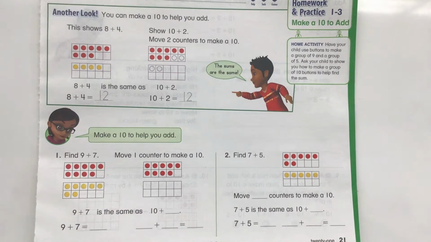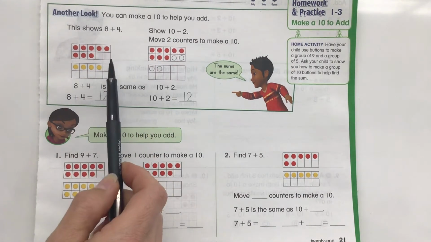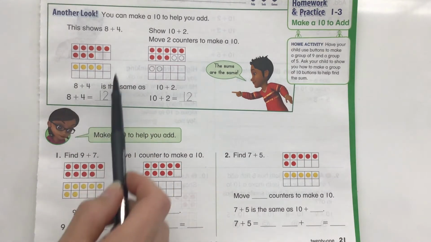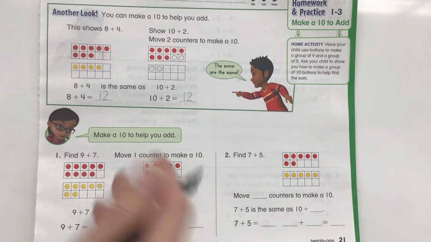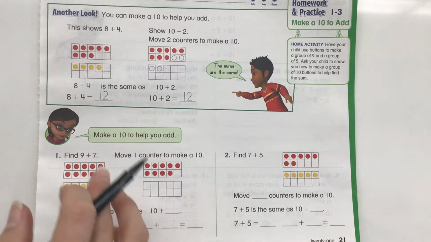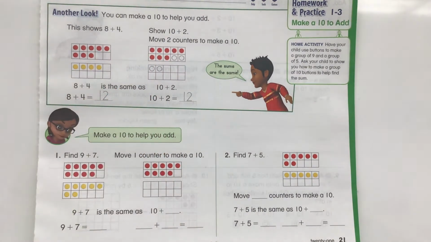All right, this is homework practice for second grade for lesson 1-3. So again, we're just following up from our lesson that we did earlier in class on making 10 frames. And we want to fill up the 10 frames so that we can add and get the answers a little bit easier, because if we can get it to a group of 10, it's easier to add.